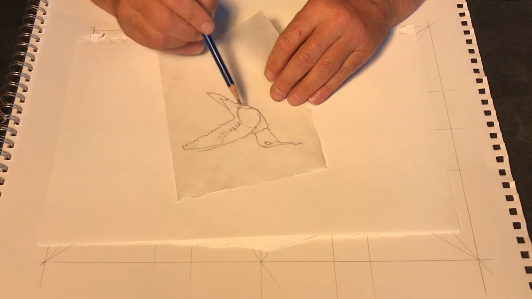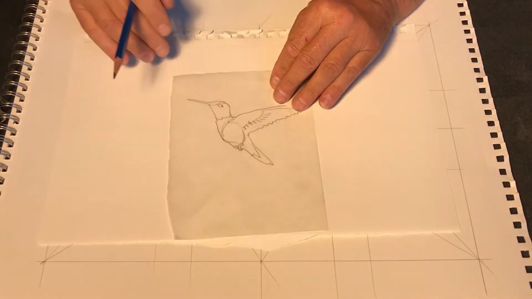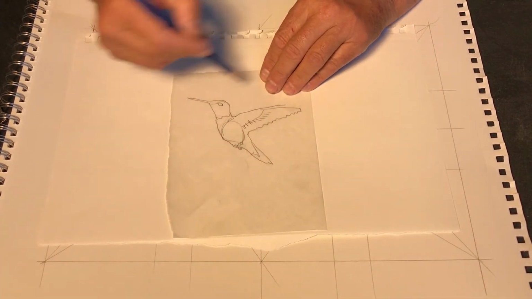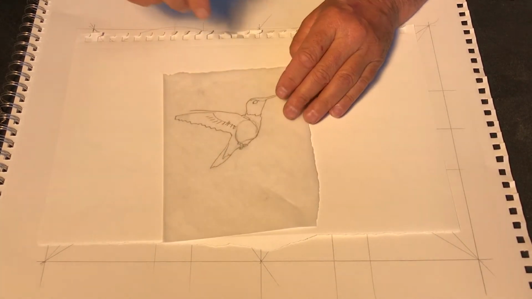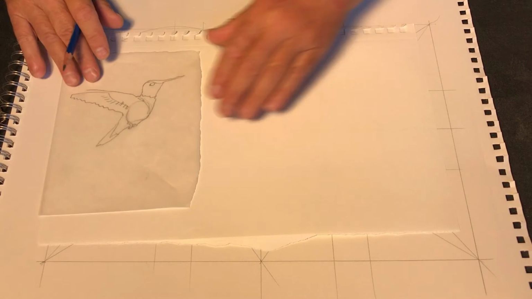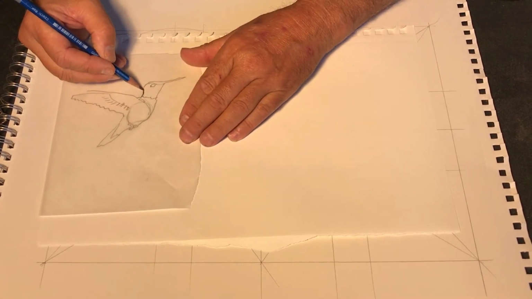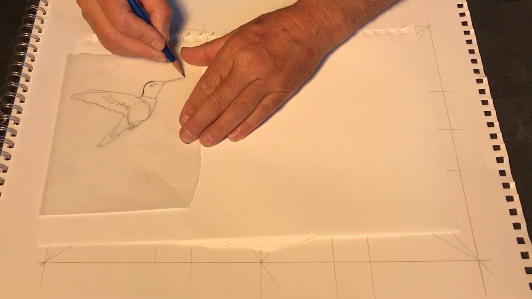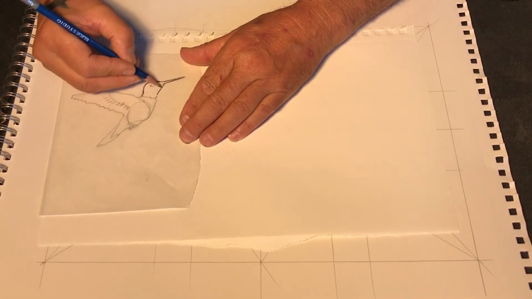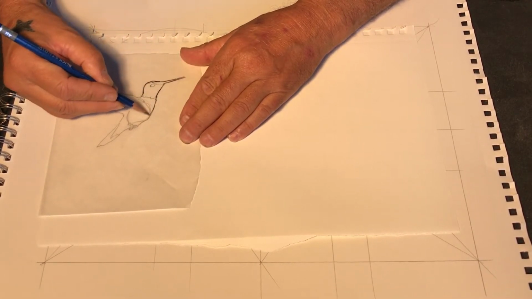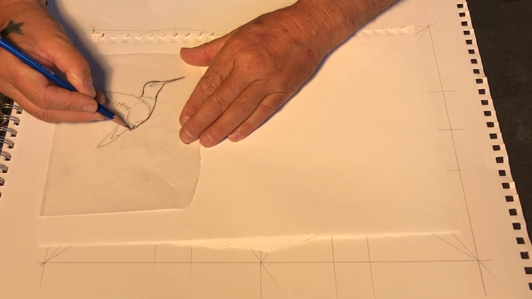So let's say I drew it like this, and now I actually want it this way. So what I need to do is I need to turn it over, and then I'm lightly going to draw over my pencil work just enough that I can see it, and I don't want to take too much time.